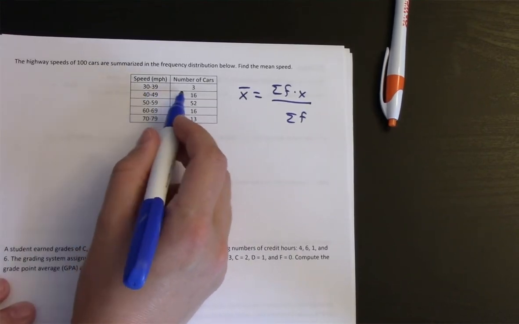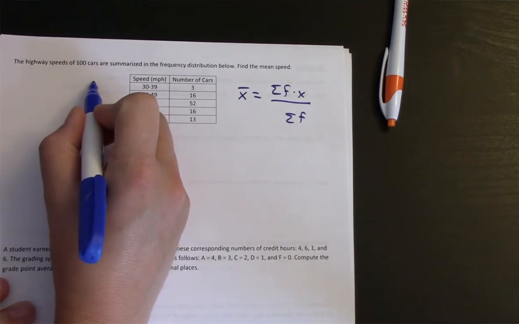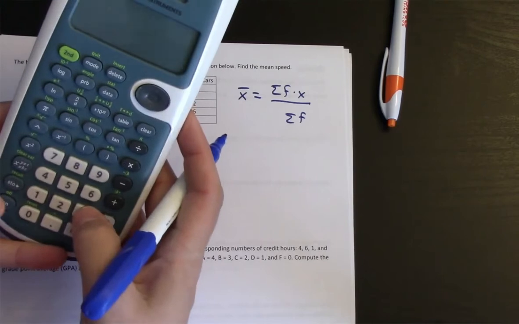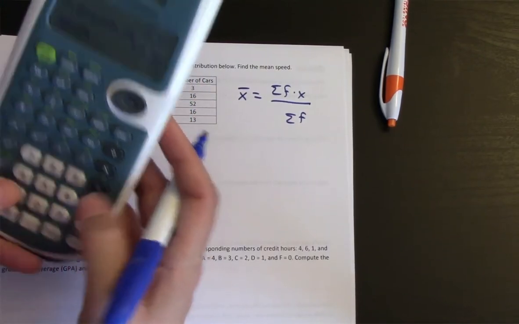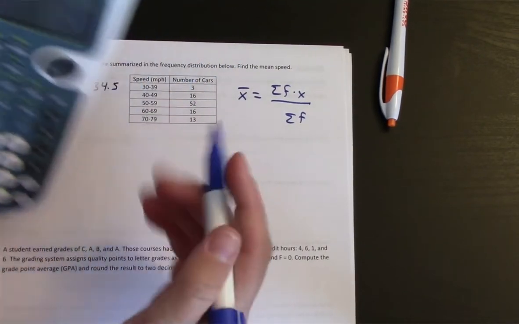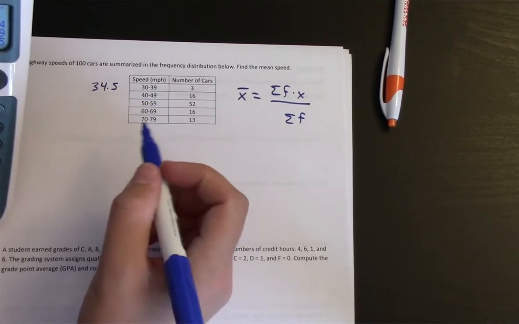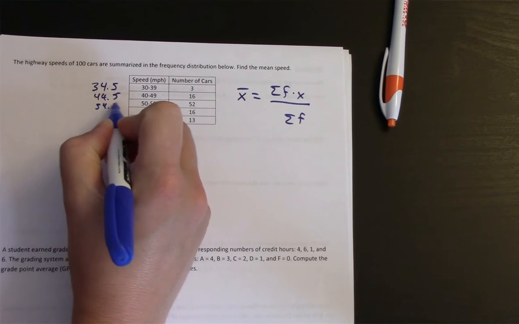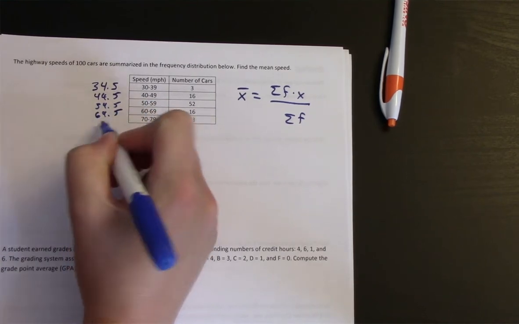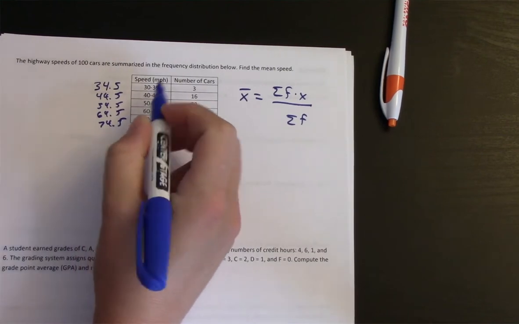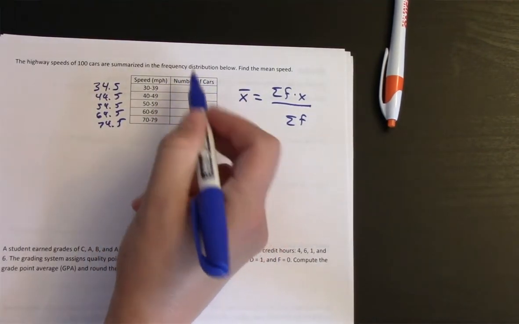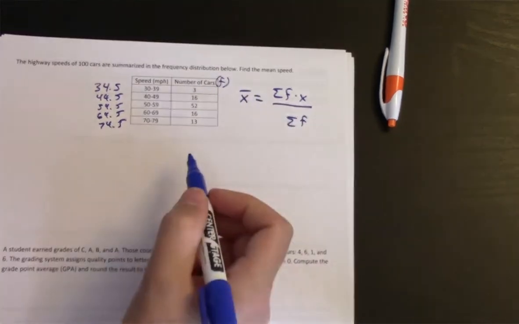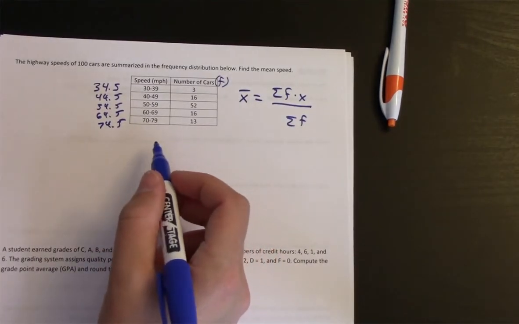So this first midpoint is 34.5, right? How did I get that? You do 30 plus 39 and then divide that by 2, right? It's the middle between 30 and 39. 44.5, 54.5, 64.5, 74.5. All right. This number of cars, this is our frequency. This is f. Okay?